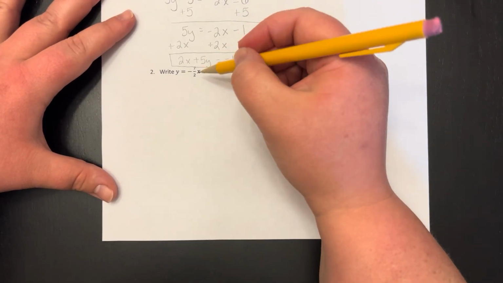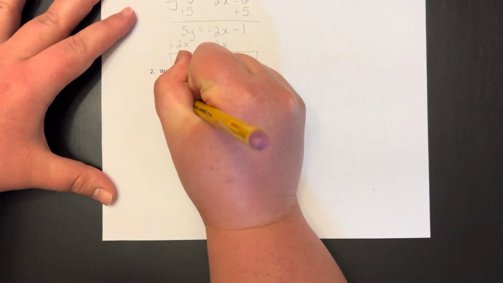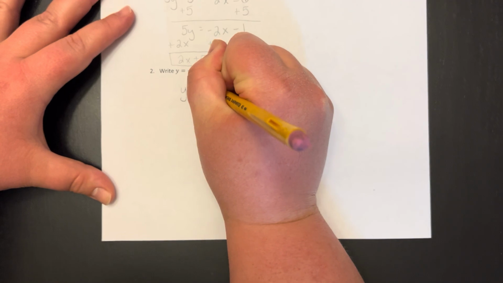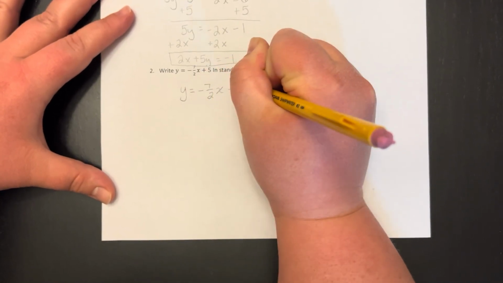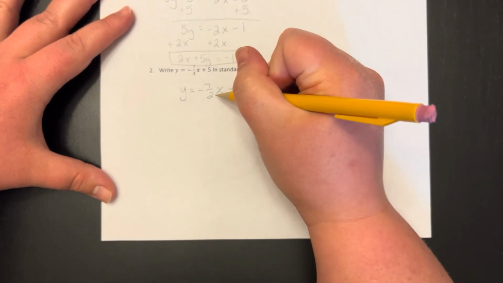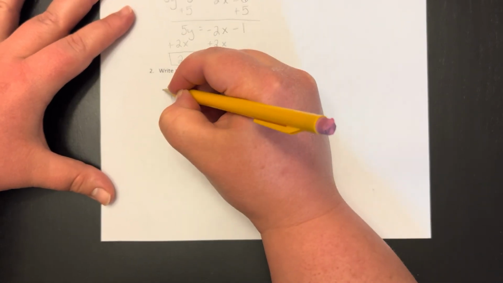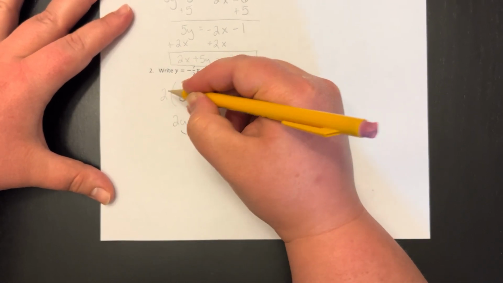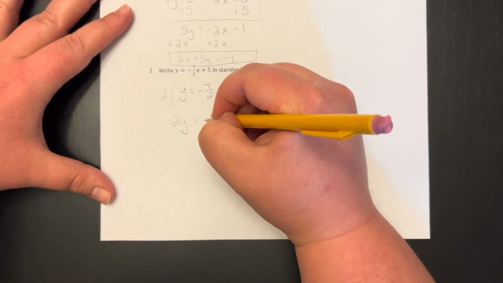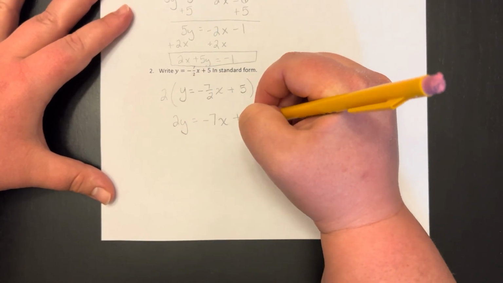So the first thing that I notice is this fraction here. I want to get rid of it. So to make sure that you can see what I'm doing here, I'm going to rewrite the equation. So y equals negative 7 over 2x plus 5. To get rid of this fraction, I'm going to multiply by its denominator, which in this case is 2. 2 times y is 2y equals 2 times negative 7 over 2 is negative 7x plus 2 times 5 is 10.